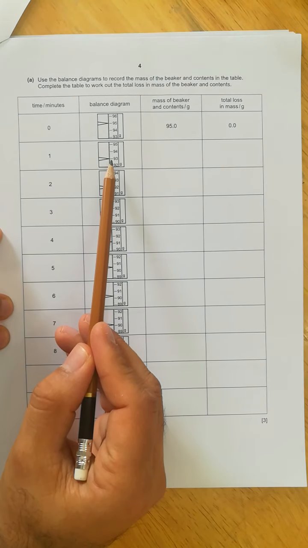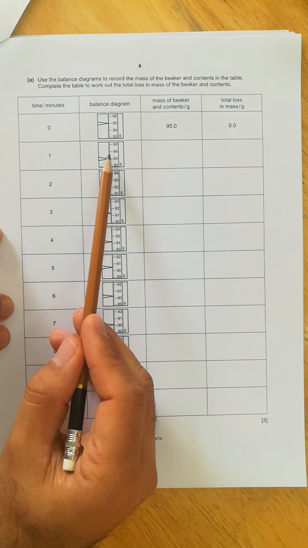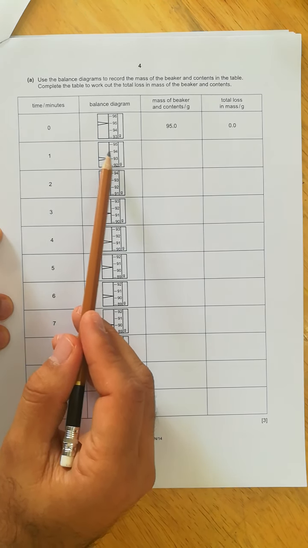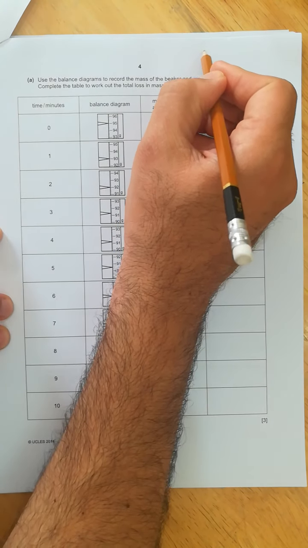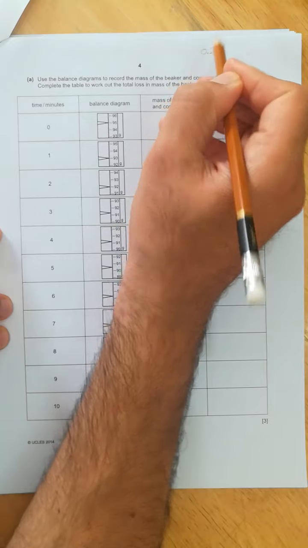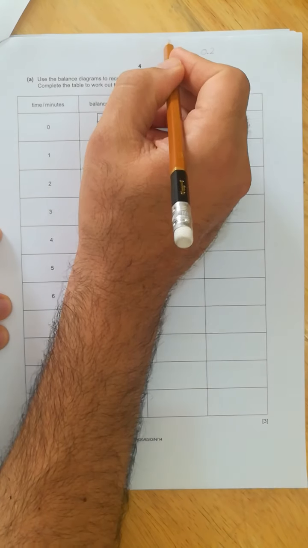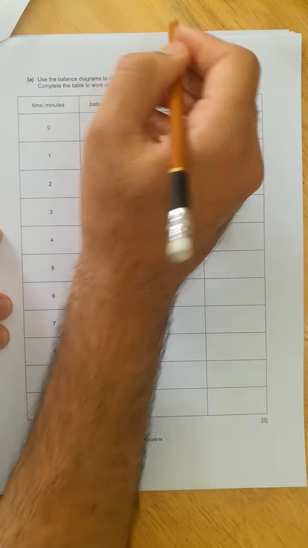Now, after that, again, we need to check: it's 1 gram divided into 5 lines here. That means each one line equals 0.2. 1 divided by 5 equals 0.2 gram.